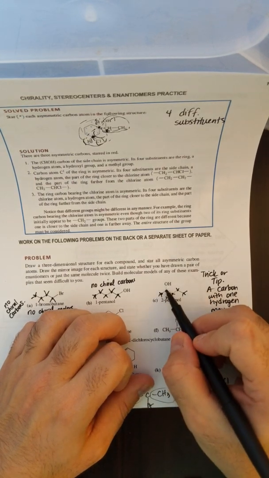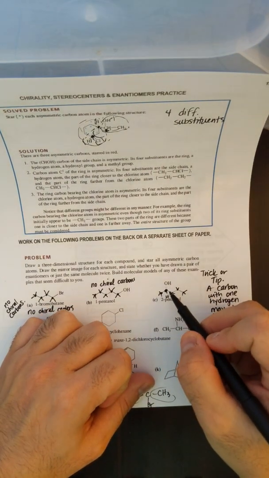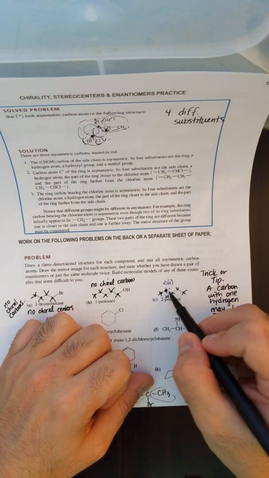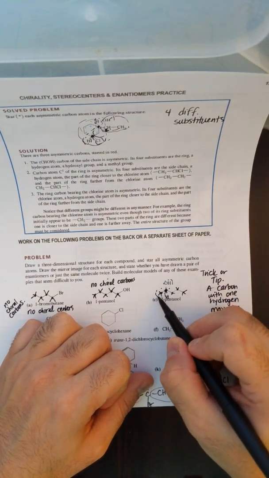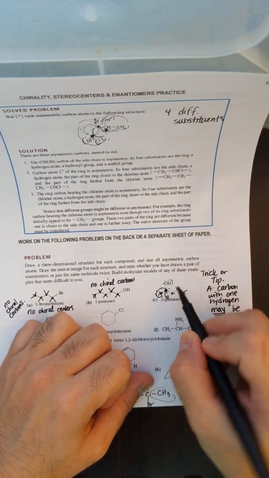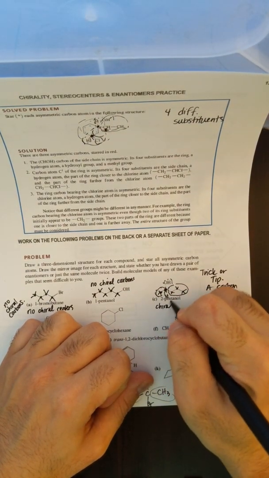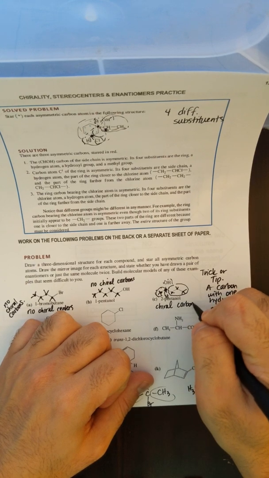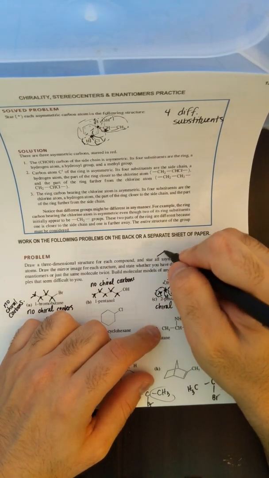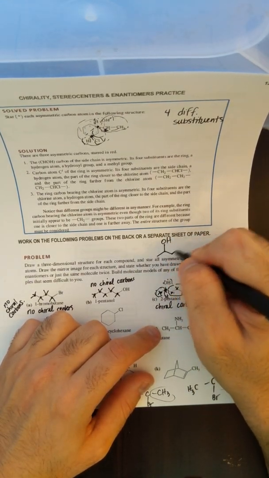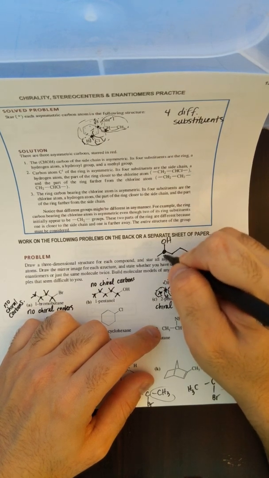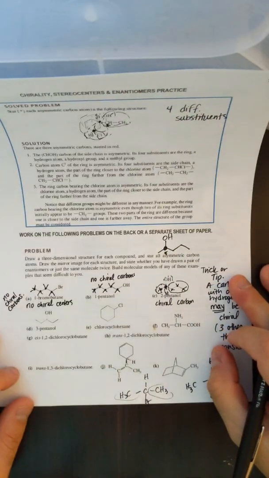So now let's look at this carbon. Does it have 4 different groups? It's got an OH group. It's got that hydrogen. It's got this 1 branch on the end here, and it's got this long branch on the end here. This has a chiral carbon, and it's the second one. I'll redraw it up here. OH. This is my chiral carbon for this compound.